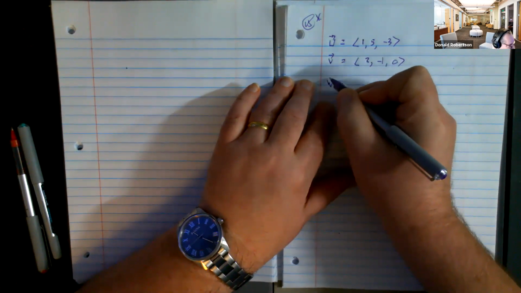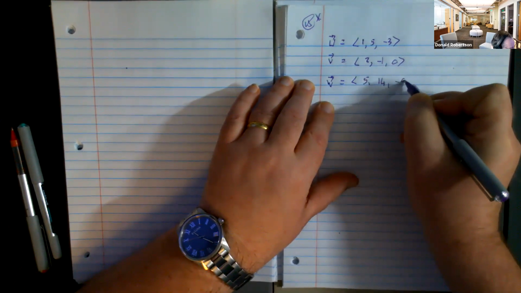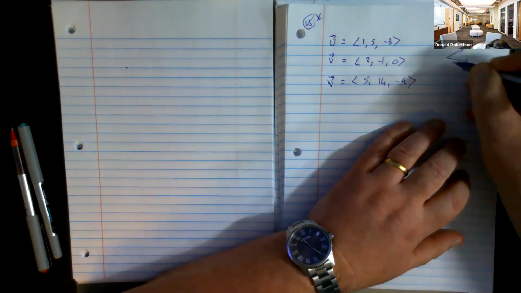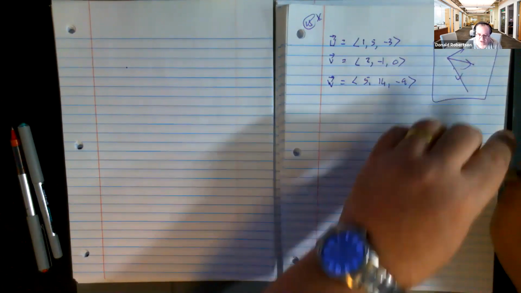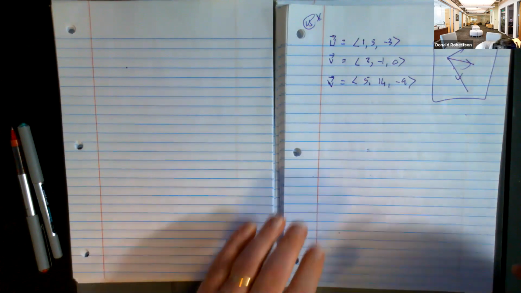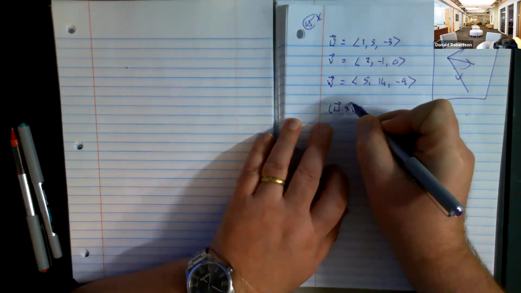And W is this vector. And we're being asked, are they coplanar, right? Are these three vectors all in the same plane? Or is one of them sticking up? So the answer is a yes or a no. The test for it is a triple product.